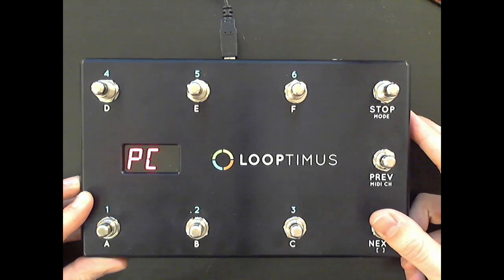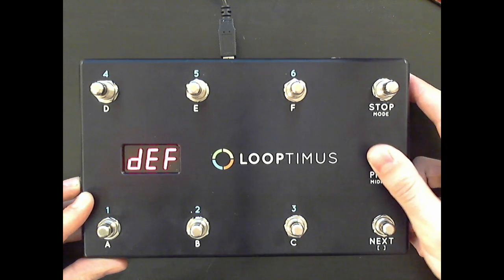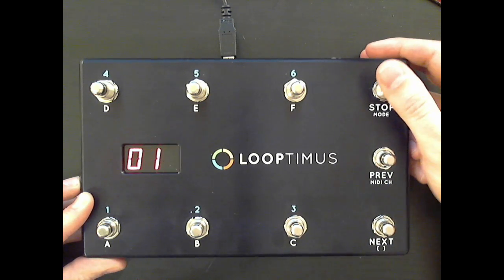To choose your mode, you use the next and previous buttons to cycle through the modes. So we've got default, pad, program change. We're going to go to default mode, and then you hit the stop button to save and exit.